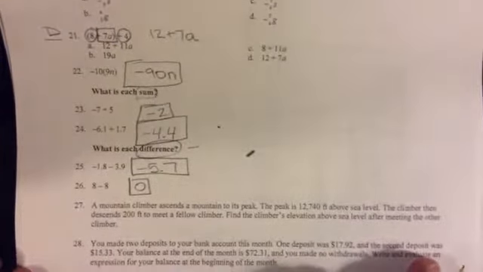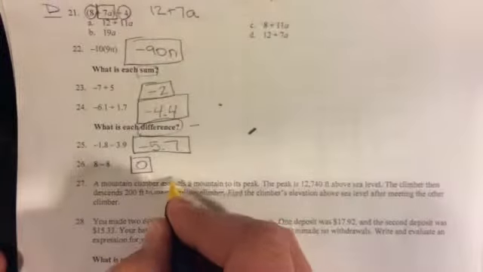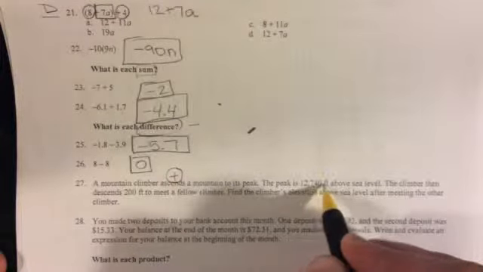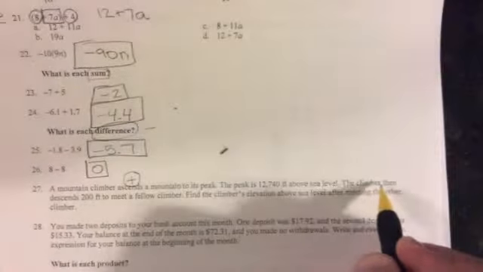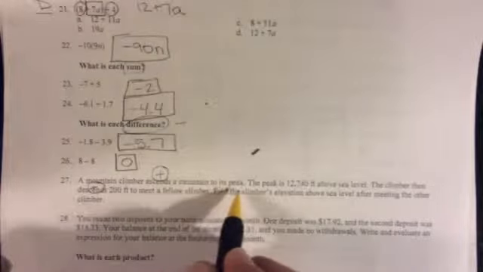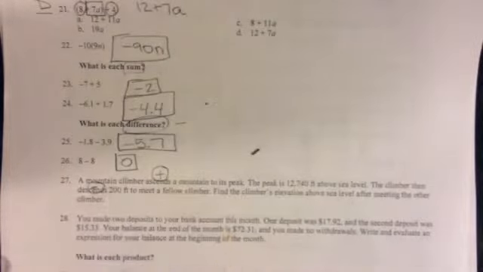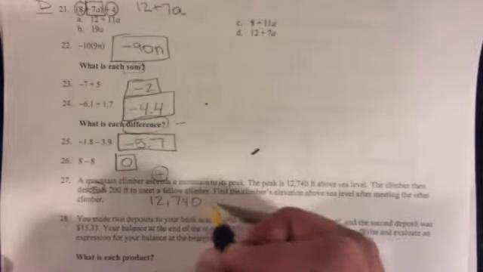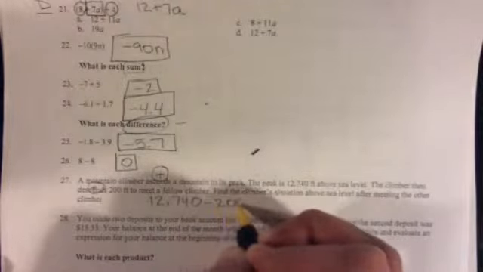Number 27 and number 28 are story problems. They're saying a mountain climber ascends, that means they're going uphill, a mountain to its peak. The peak is 12,740 feet above sea level. The climber then descends, which means a subtraction problem, going down 200 feet to meet a fellow climber. Find the climber's elevation when they meet. So I'm going to take my 12,740, and they're descending, minus 200. It means 12,540 feet.